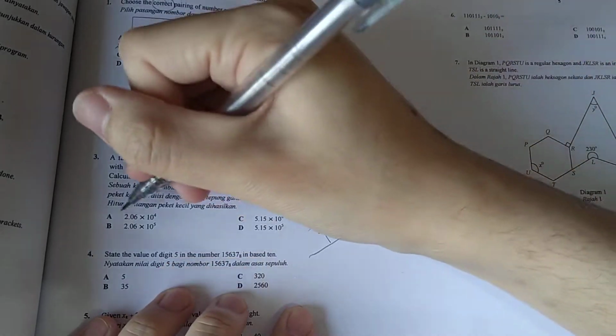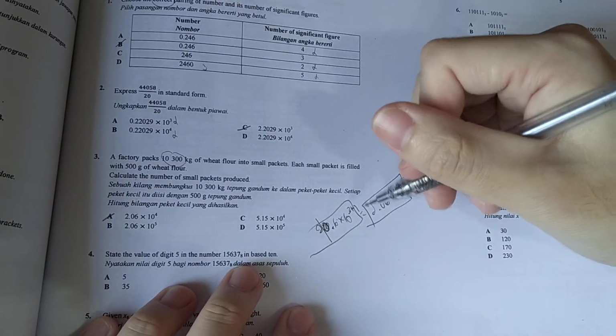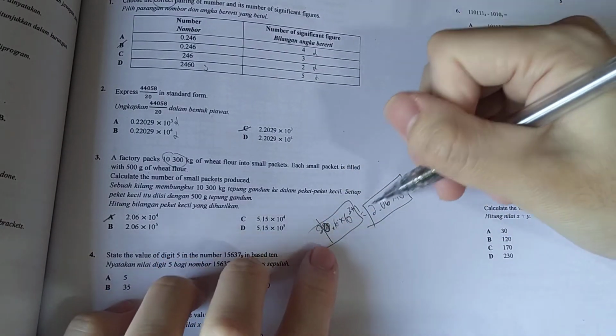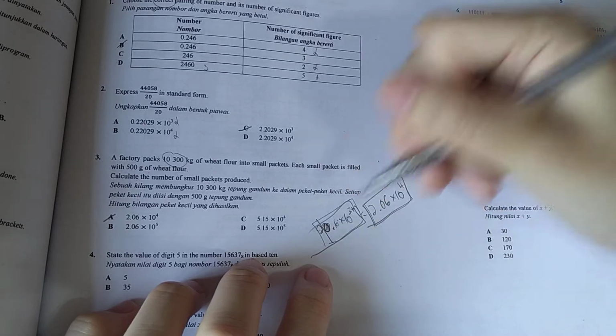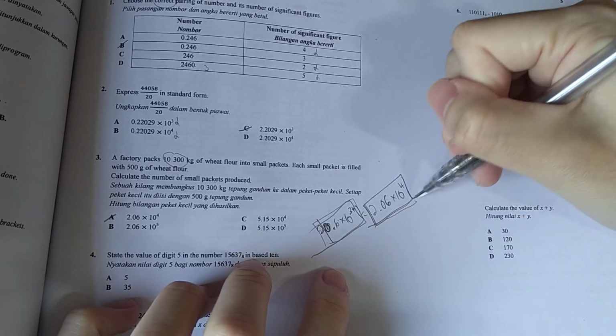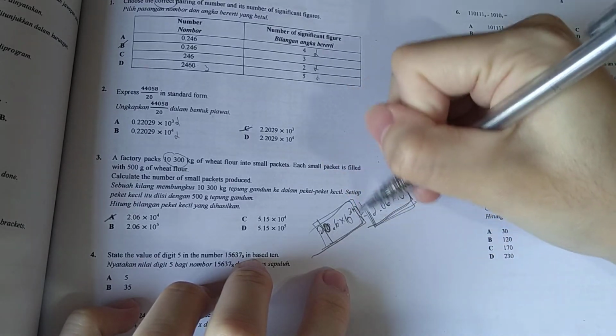Okay, I hope you understand the concept, why if the number gets smaller, the power gets bigger. It's because you want this to be equivalent to this. So of course if one side gets smaller, then the other side should get bigger, so that this thing here is equivalent to this.